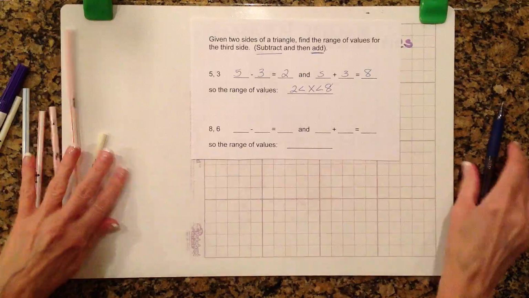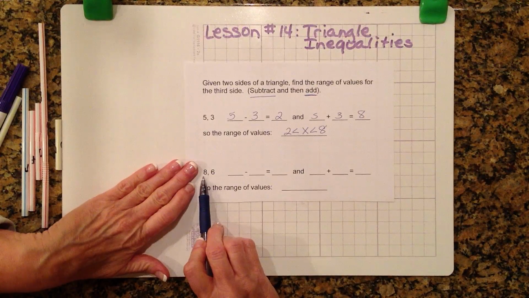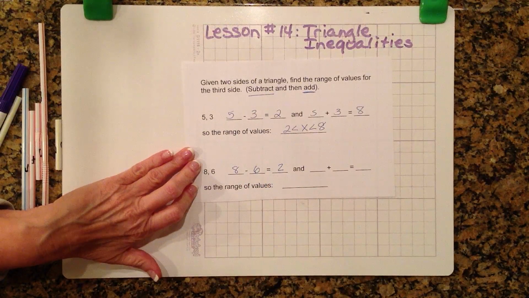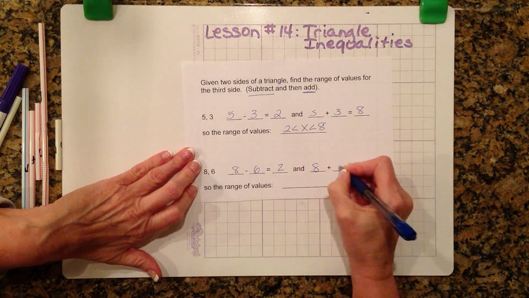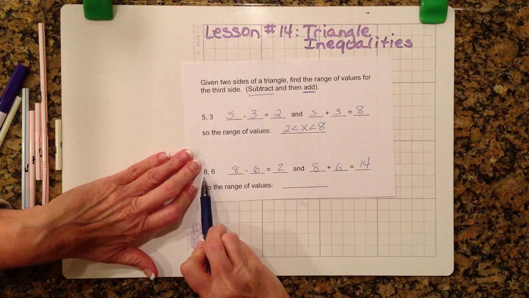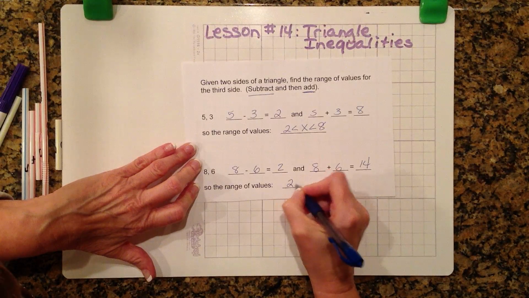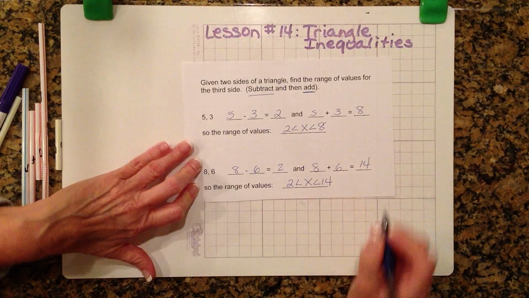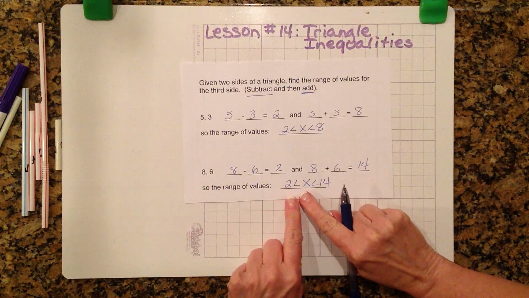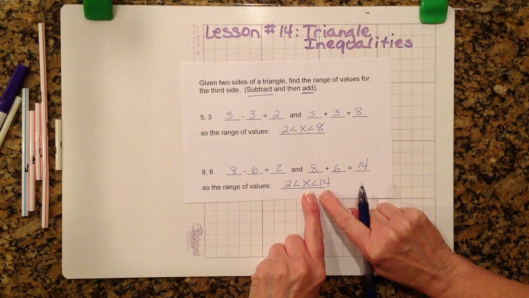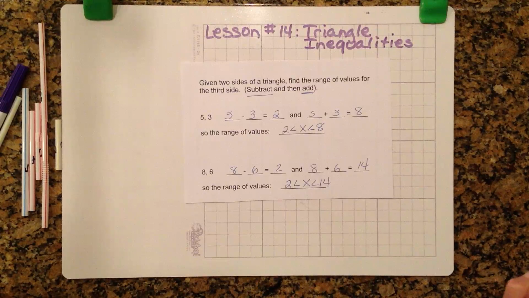Let's just do one more example. What if I have two lengths of 8 and 6? Subtract, that gives me 2, add them together, and that's 14. So if I had a triangle that had a length of 8 and a length of 6, my third length could be anywhere between 2 and 14. So it's got to be a little bit bigger than 2 and a little bit smaller than 14 to be able to pick a third side.